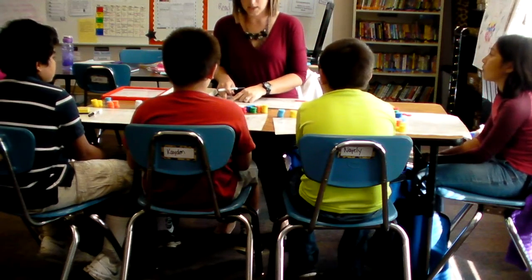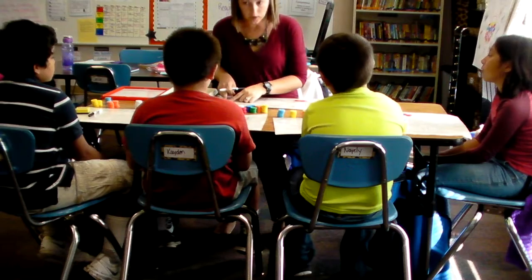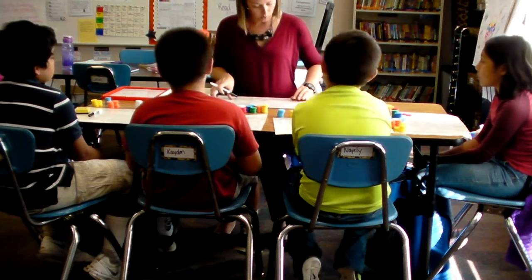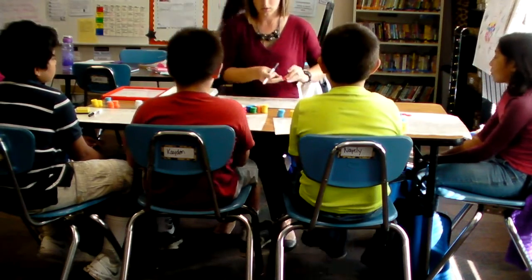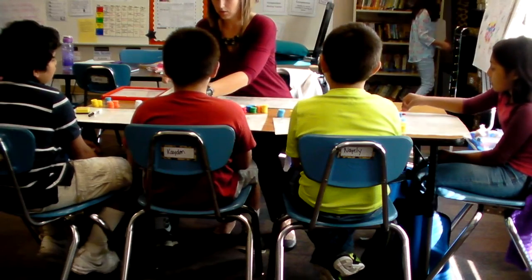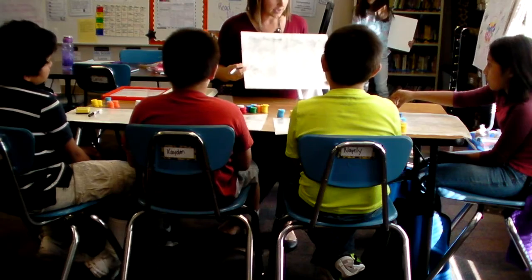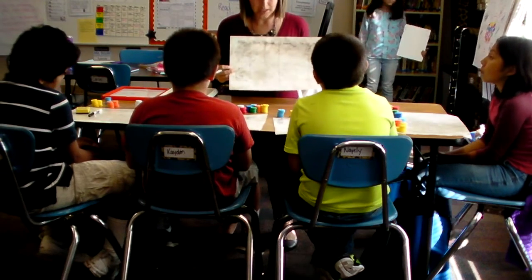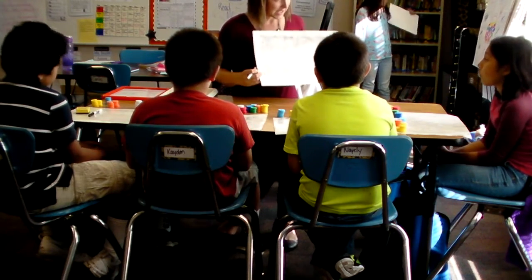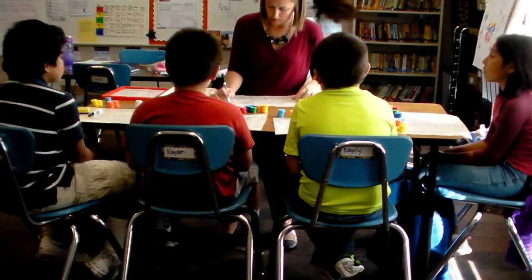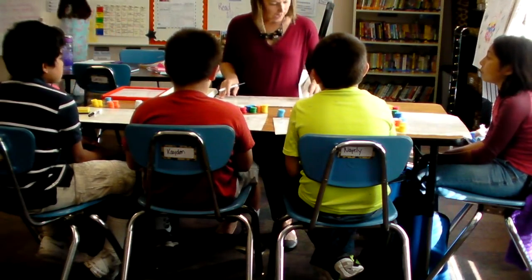One of these numbers is the whole, and one of these numbers is the part. Which number is the whole? Is it the 15 or the 13? With a partner. The 15 is the whole. That's the biggest number that we're having to break apart. Which number is a part? 13 is a part. Why don't you work with a partner?